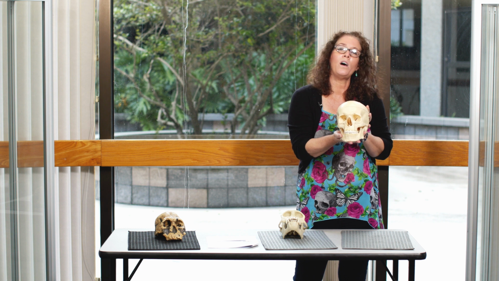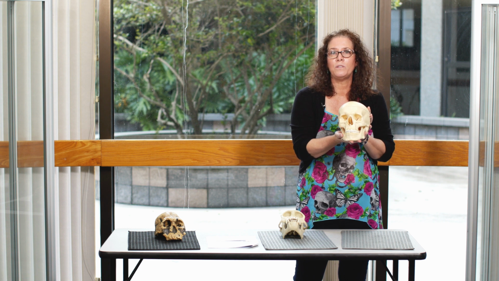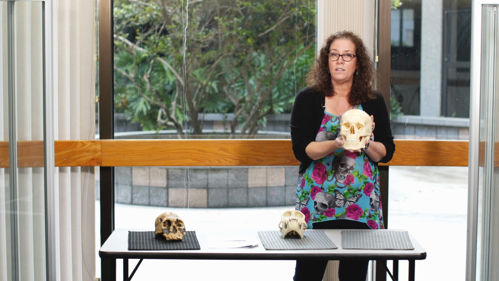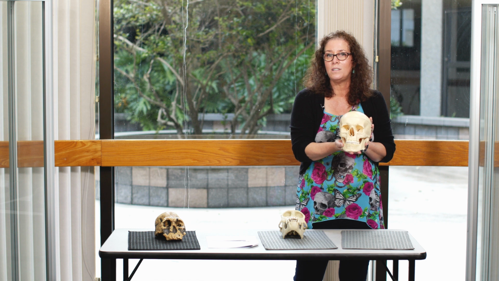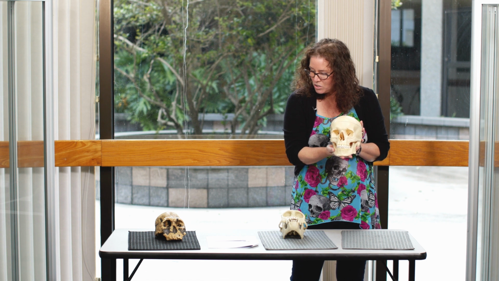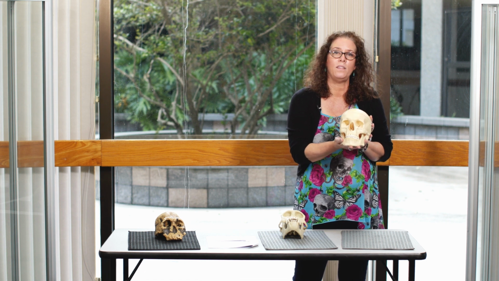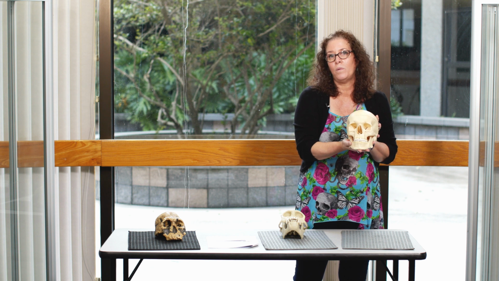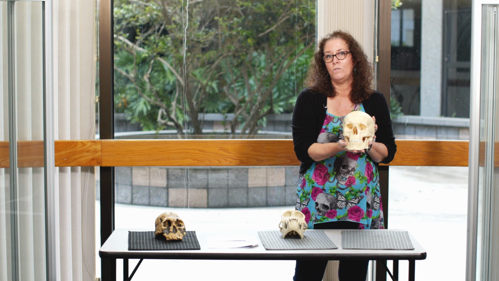And remember early on when we first started this lab, I said you needed to look for the big three. And so you need to assess the brain size or the crania size. You need to assess the dentition. And then you also need to assess whether or not this skull had bipedal locomotion, and I'm going to show you guys how to do that.